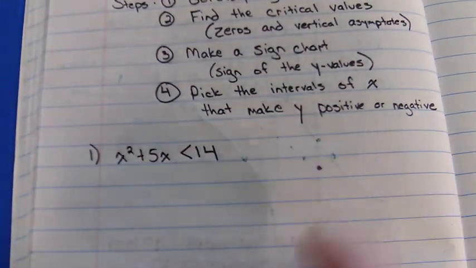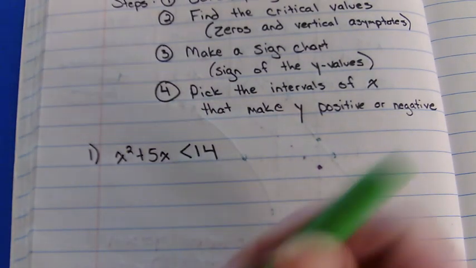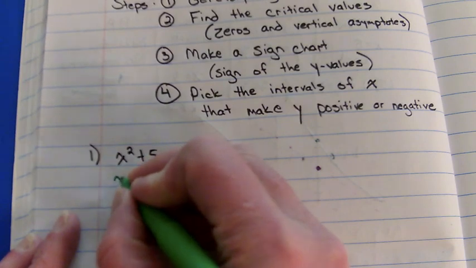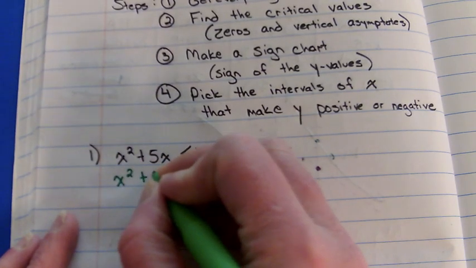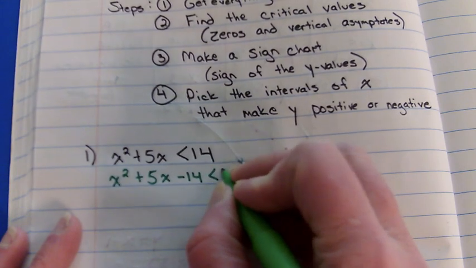So the first step is to get everything on one side. All I have to move is that 14 on this problem. And now I've got x squared plus 5x minus 14 is less than 0.